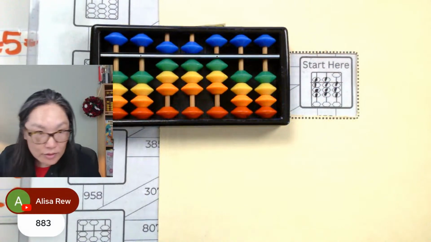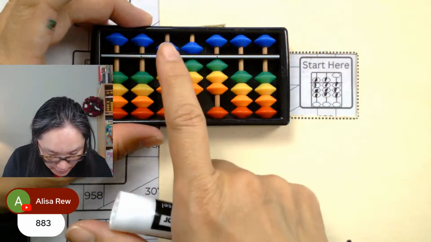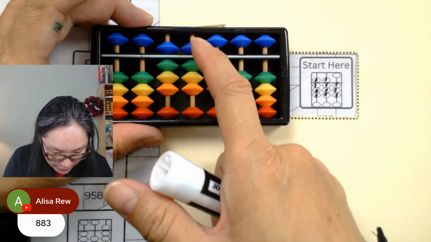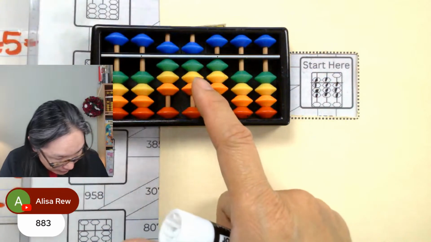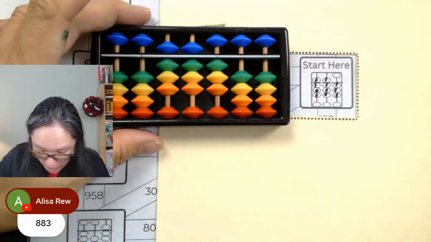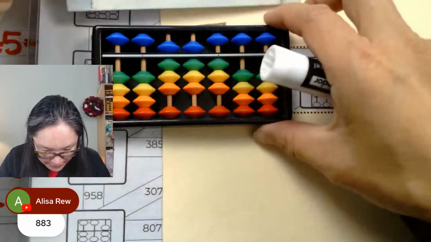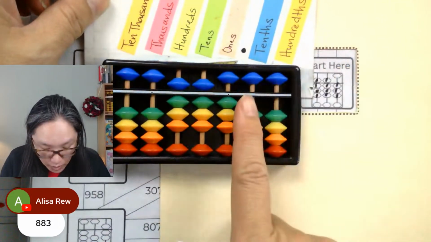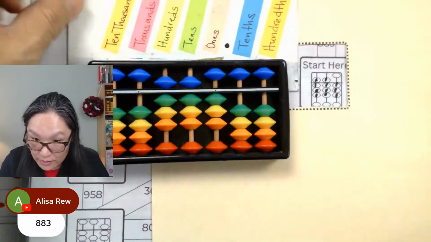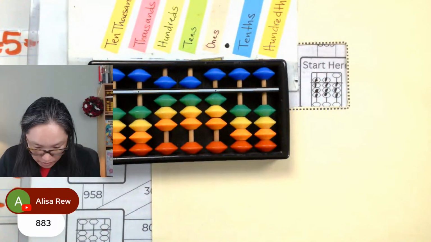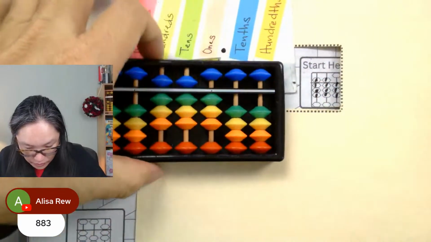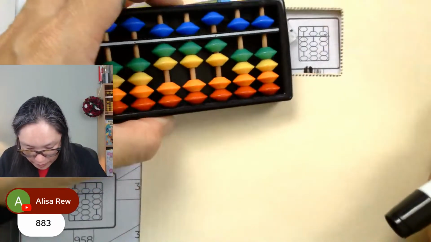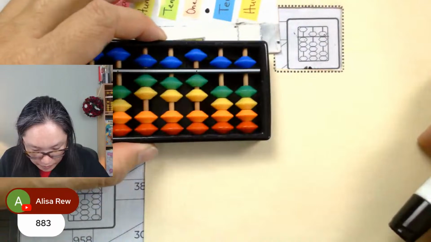Thank you, Alyssa. Yes, 800, 5, 6, 7, 8. Again, 800. And then this is 3. 1, 2, 3. So when we look at it, we have our place values: ones, tens, hundreds, thousands. What we're going to do is color in the path and find our next number. So this would be the next number.